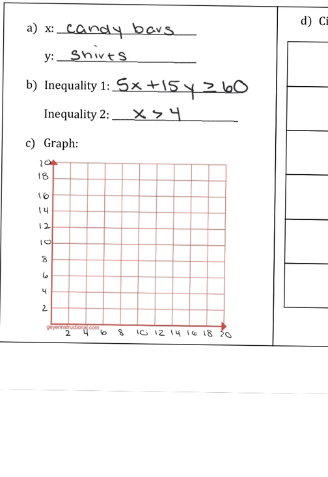So again, we can kind of use that thumb method that we've used before, except we're just going to use it with inequality. So if we're looking for where it's going to intercept my x-axis, again, I can cover up that 15y, and I'm left with 5x is greater than or equal to 60. So divide both sides by 5, and I get that x is greater than or equal to 12.